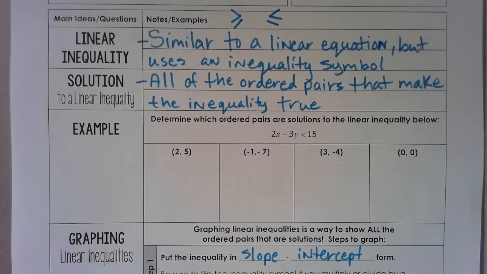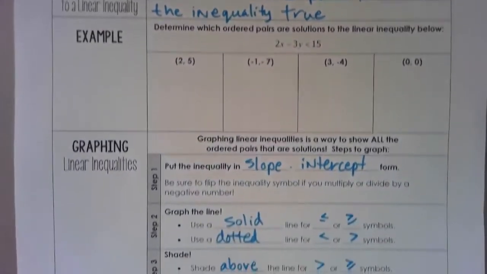If you don't already have a copy of this paper, I would recommend printing it out. If you don't have a printer, no worries. You can just handwrite the notes here. So let's dive right into this topic.